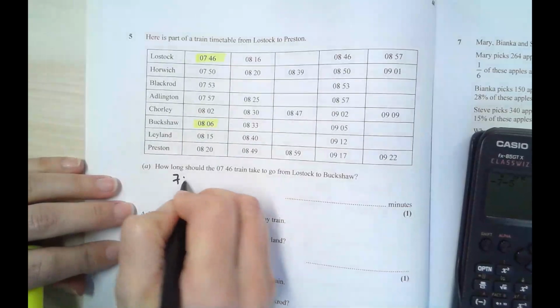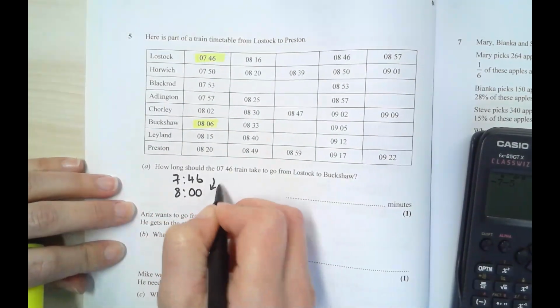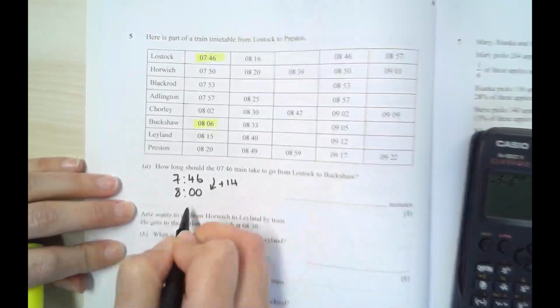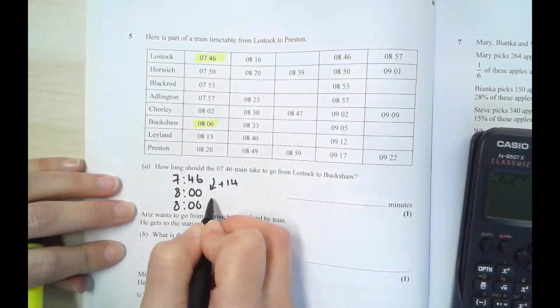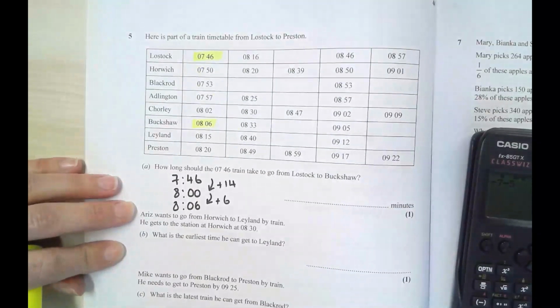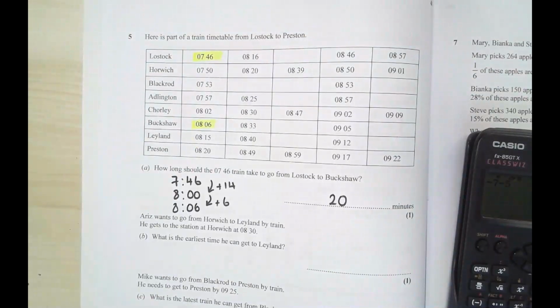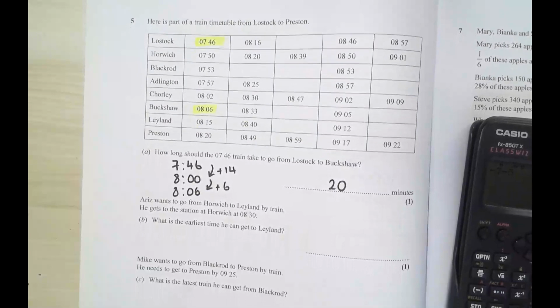So if I have a look from 7:46 up to 8 o'clock, that's 14 minutes. And then I've got another 6 minutes. If I add those two together, 14 plus 6, that tells me it's going to take me 20 minutes to get to Buckshaw.